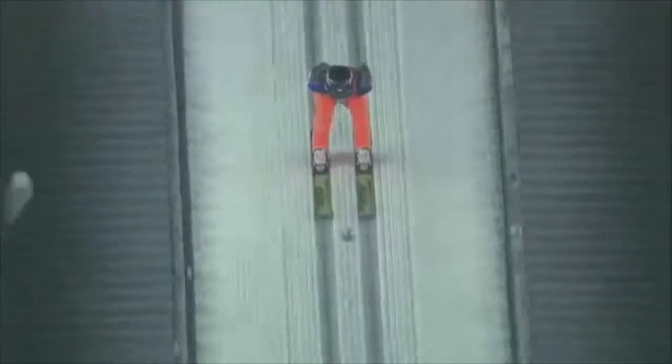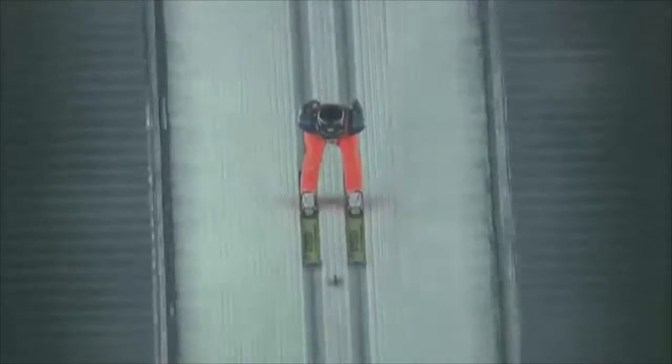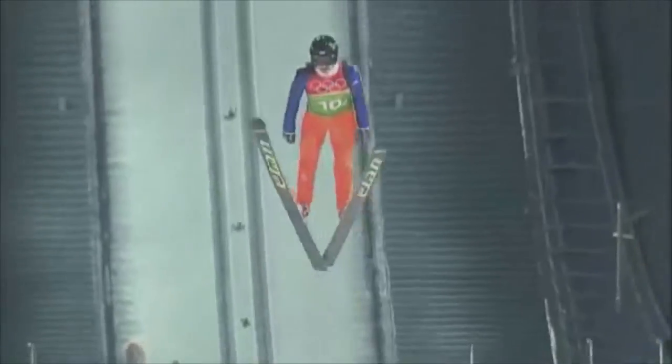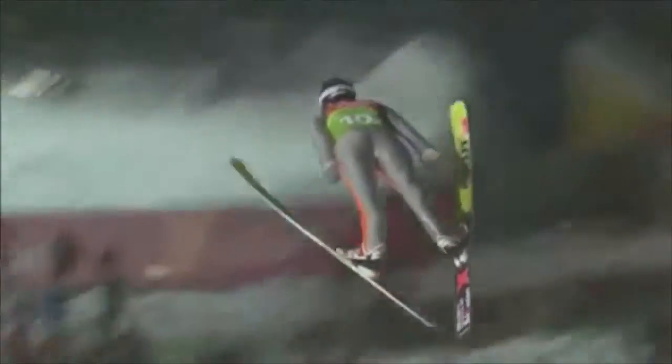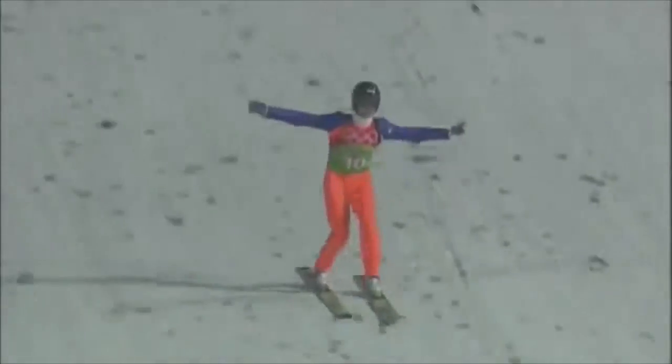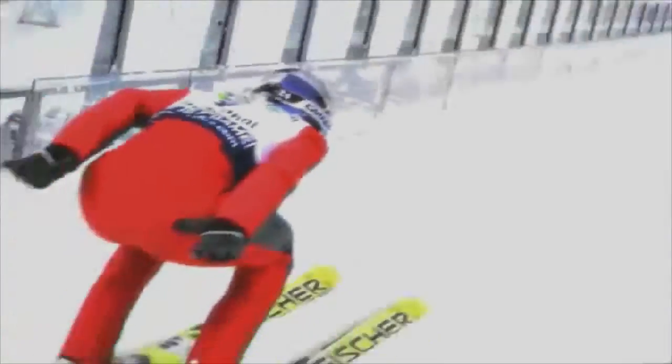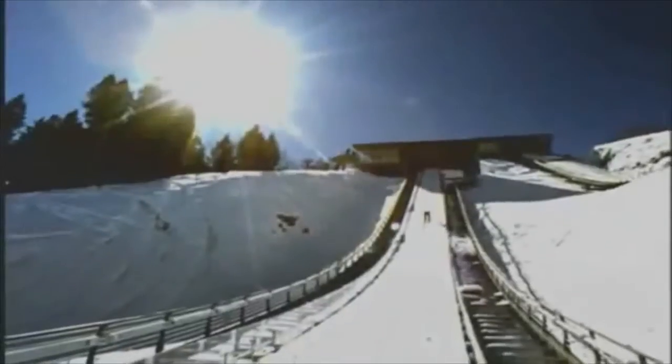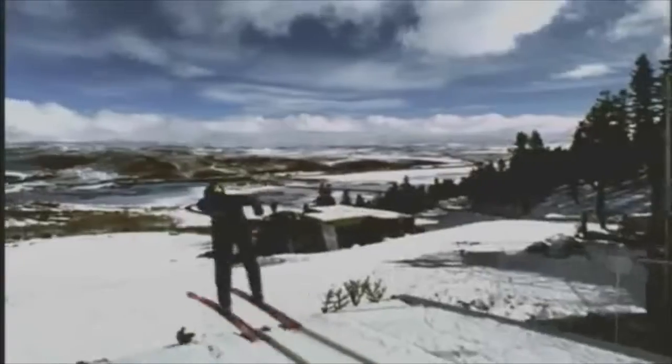Hurtling down a snow-covered ramp at speeds well over 60 miles an hour, jumping off the edge and launching into the air, then landing two football fields away from where you started. Ski jumping looks pretty simple, right? In fact, each step of a jump from takeoff to landing requires a complex manipulation of forces: gravity, drag, lift.